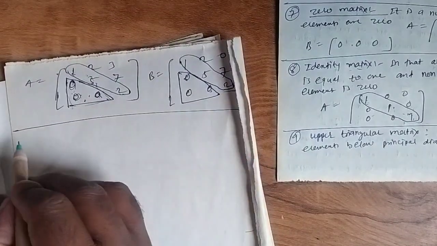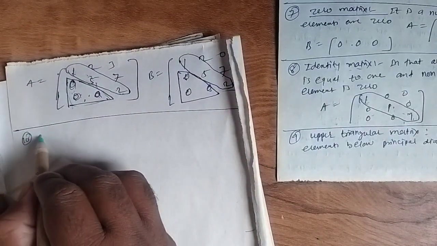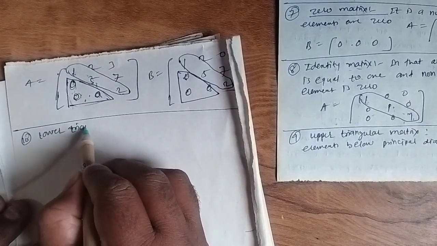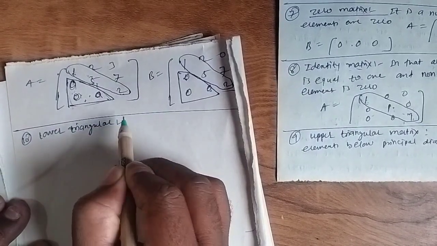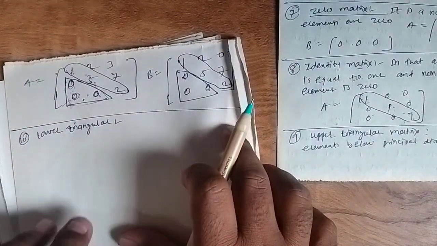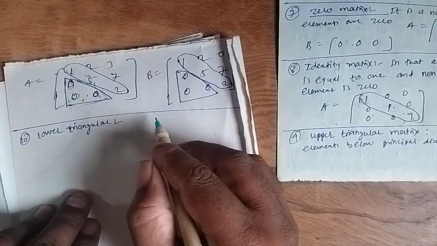Consider another matrix, lower triangular. The opposite of upper triangular matrix is called lower triangular matrix.